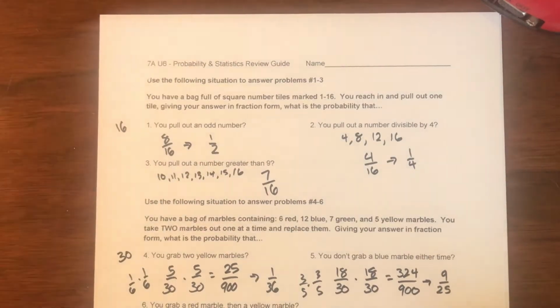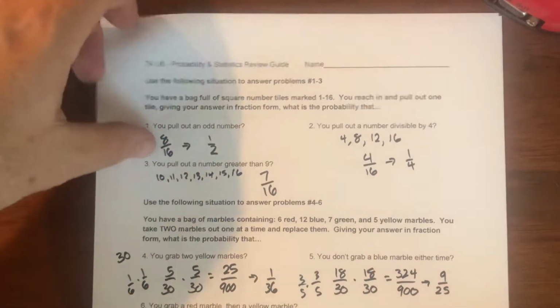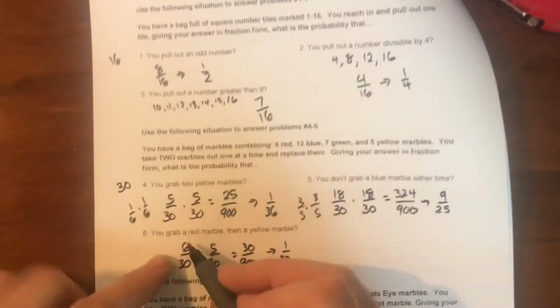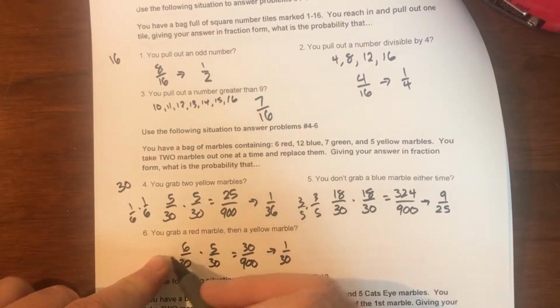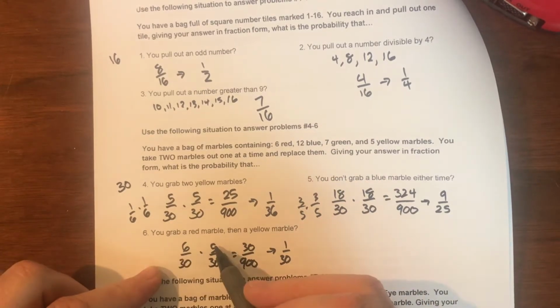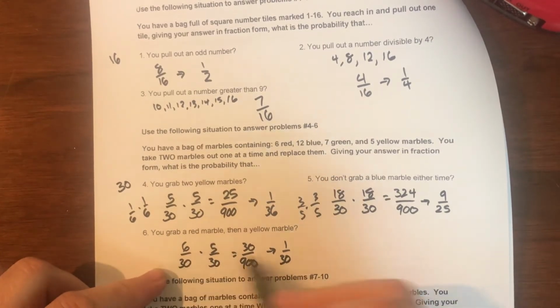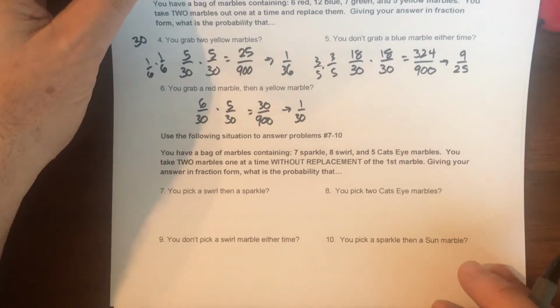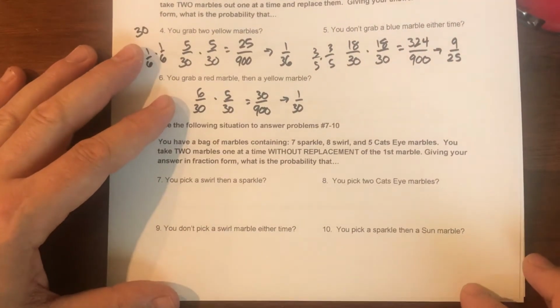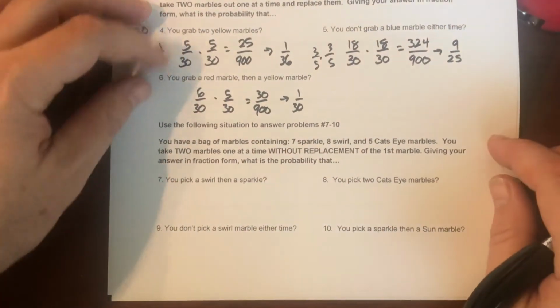Let's see, you could not see that last one, darn it. All right, so there it is. 6 over 30 times 5 over 30 is 30 over 900. Apologize for that. 6 times 5 is 30, 30 over 30 is 1, so it's just 1 over 30. My apologies. I have to remember where this thing is cut off. I'm used to being able to see the whole page, but I think this view you can see better.